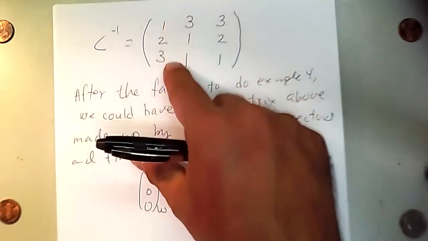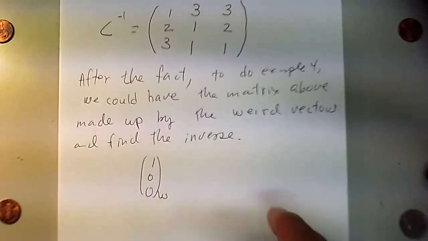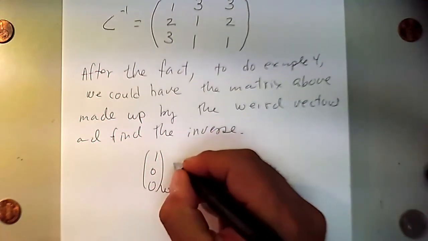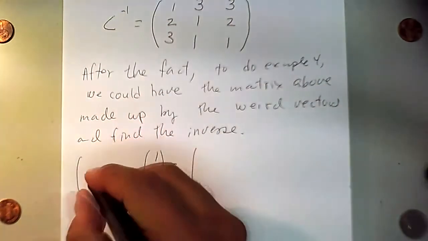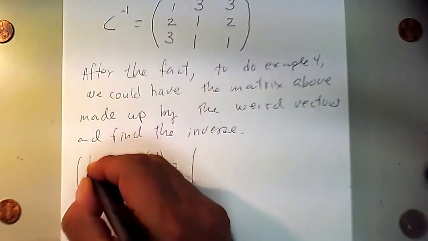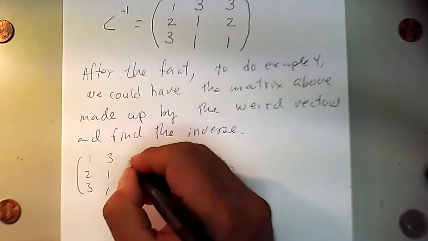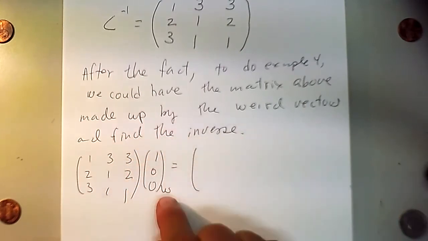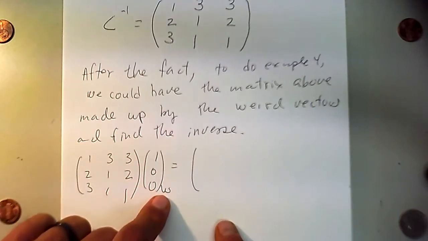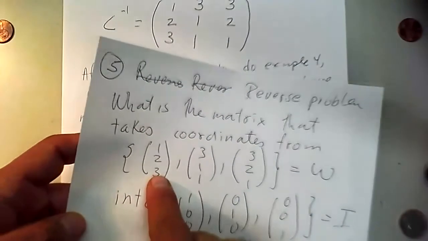It is a 1, 2, 3 vector in regular coordinates. If I want to transfer that to regular coordinates, all we have to do is multiply by C inverse. So 1, 2, 3, 3, 1, 1, 3, 2, 1. Remember what 1, 0, 0 in weird coordinates means. It means one of those.